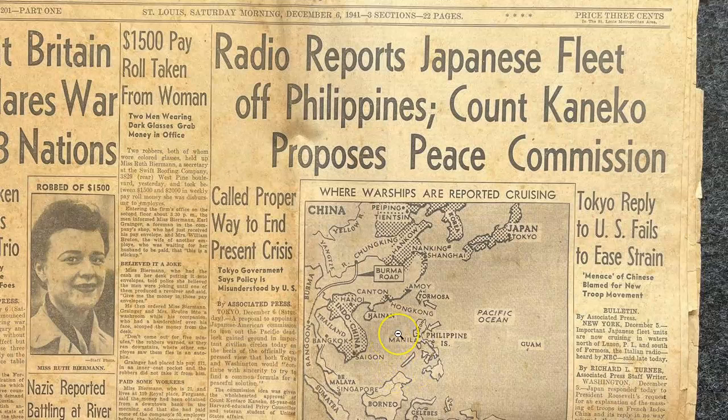This is not the fleet that went after Pearl Harbor, by the way. It's way too far away from Pearl Harbor. They're just reporting about it, but they're talking about this Count Kaneko, who was one of the members of the Japanese government, proposes a peace commission. They're still telling America they want to talk about peace on December 5th.